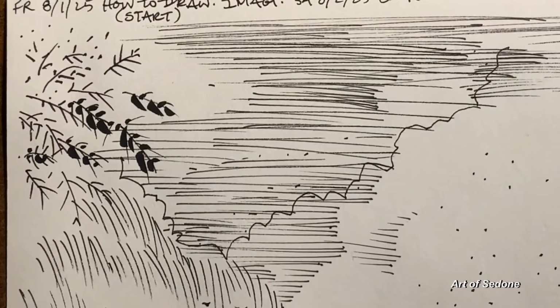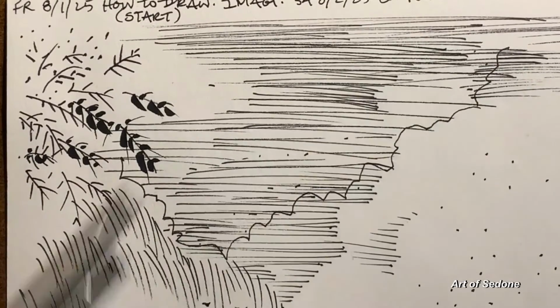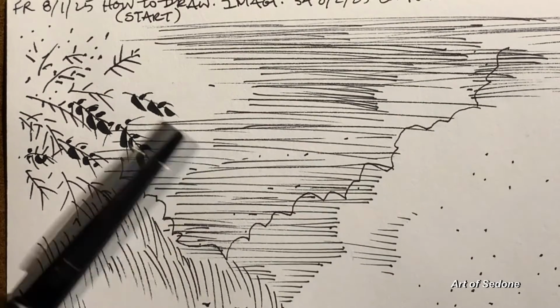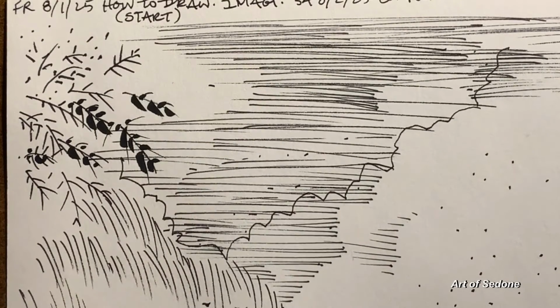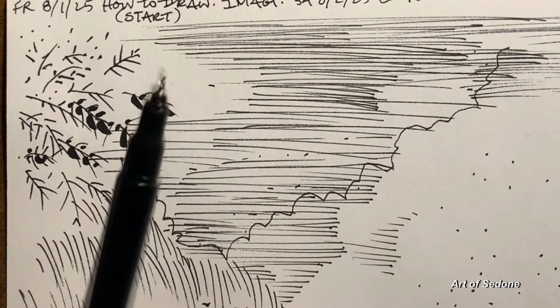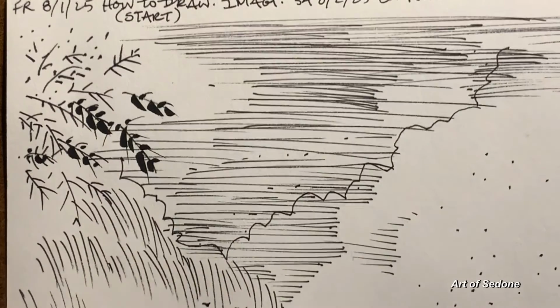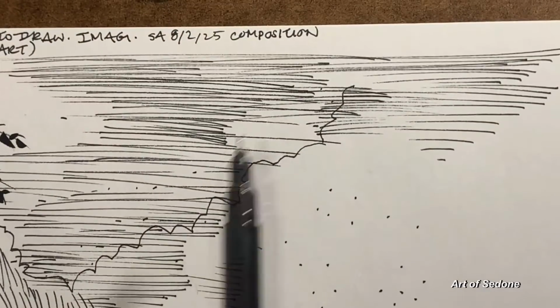So the materials is, most of it to begin with was just this felt tip pen, which I just call a medium point. It's a Papermate. And then I also have a finer point. This is a Sharpie pen. So something to get a finer point. And I started using it a little bit through here.